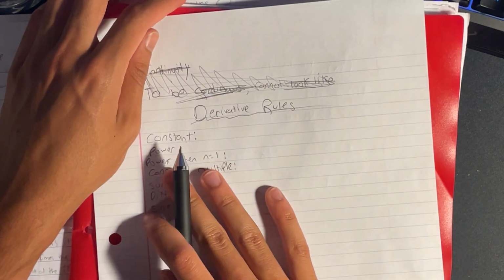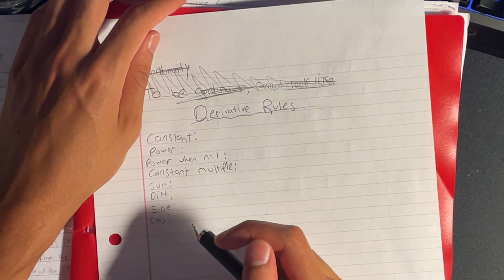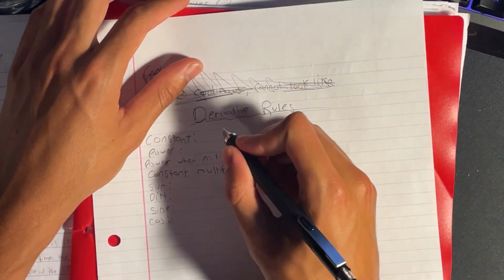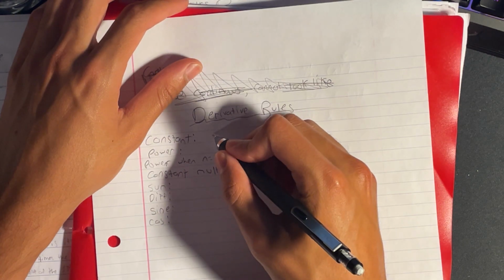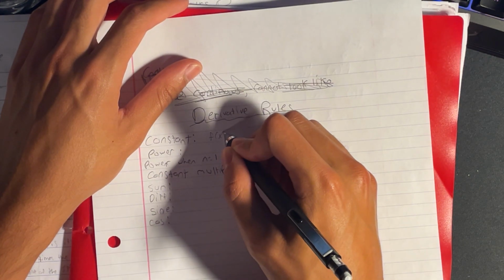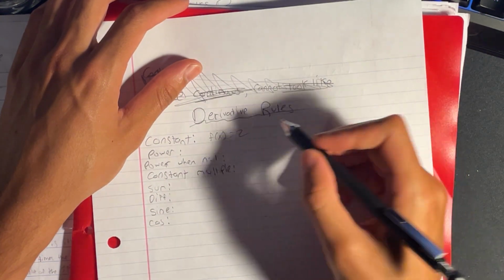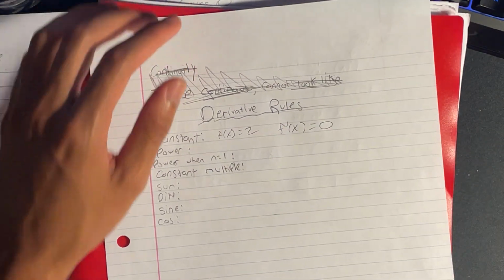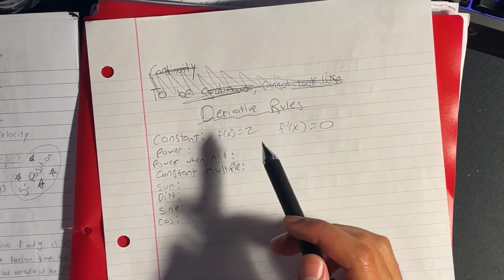So first of all, it's the constant rule. Basically, when you're taking the derivative of a constant, it will always equal 0. So say we're taking the derivative of 2. The derivative will just be 0, no matter the constant. If there's no x, it'll be 0.